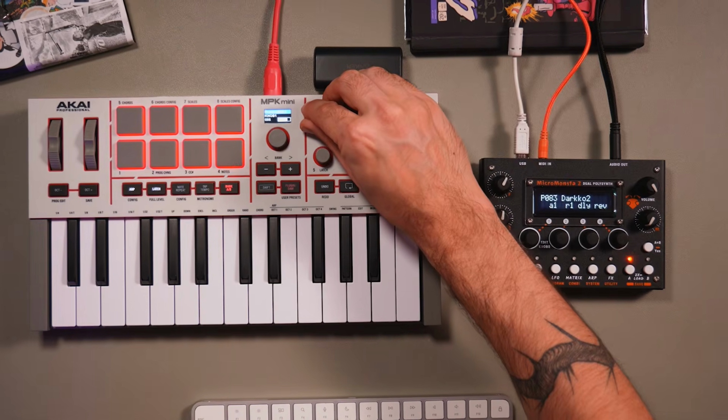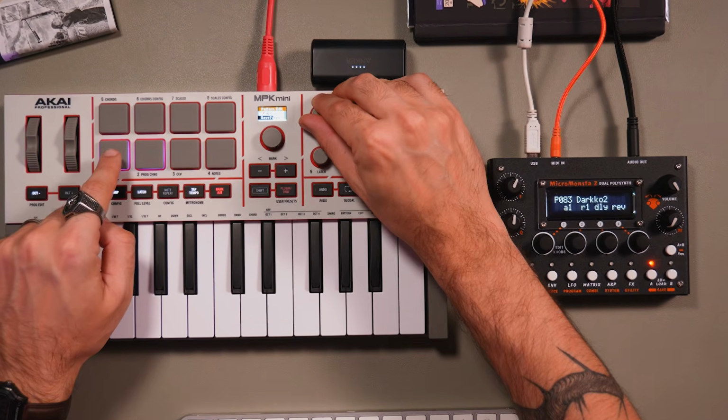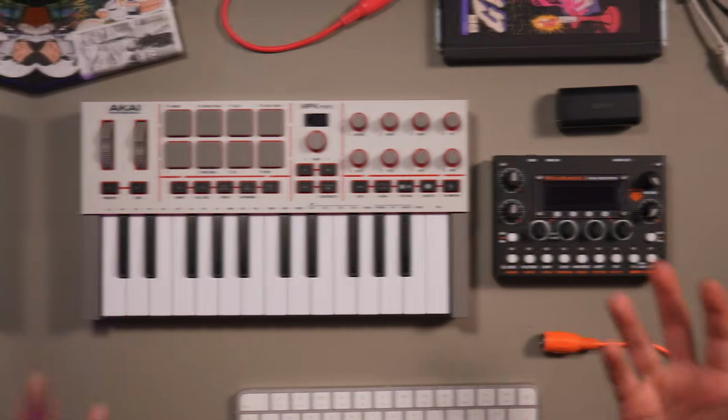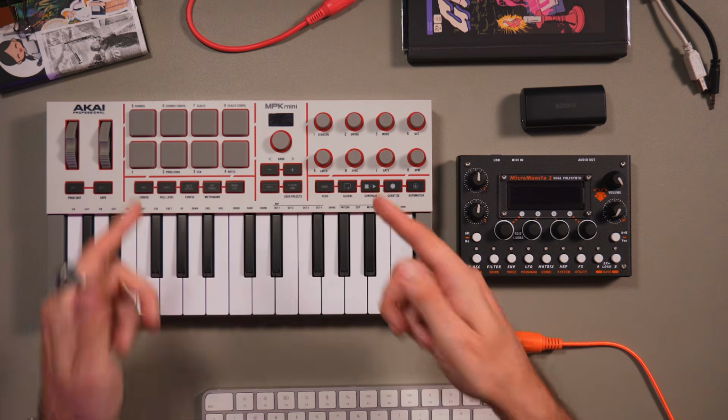Today we're going to talk about how to use the Akai MPK Mini IV in a completely standalone setup controlling external gear. Perfect for DAWless and hardware setups.